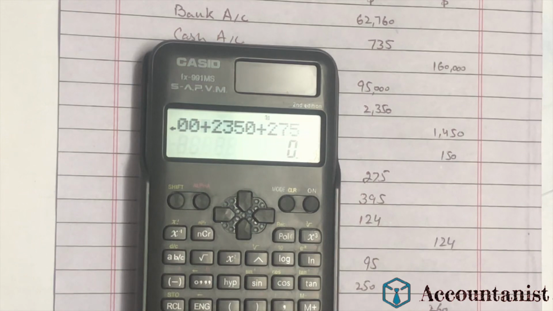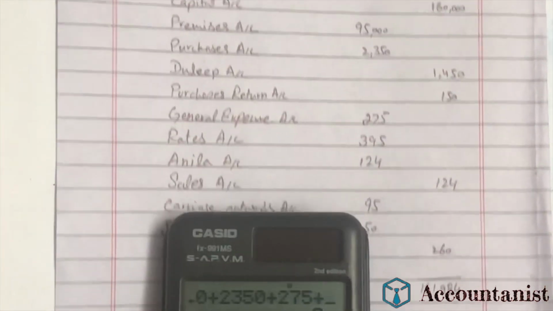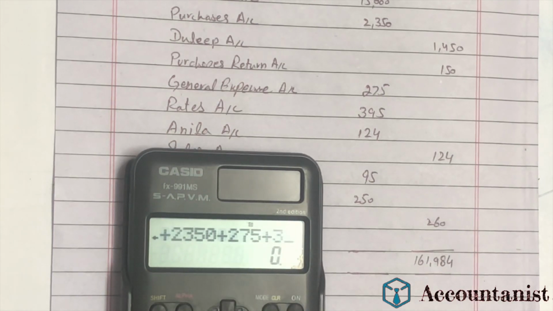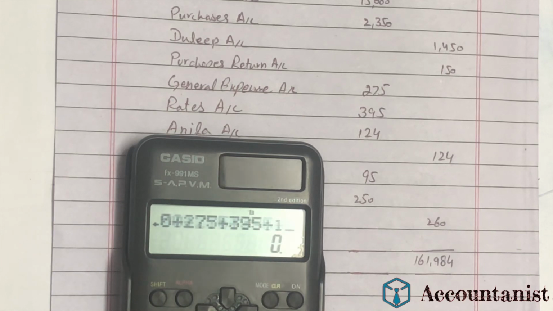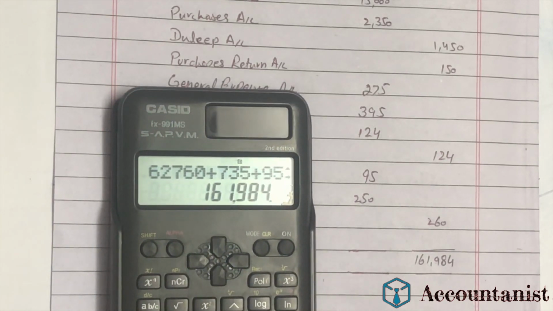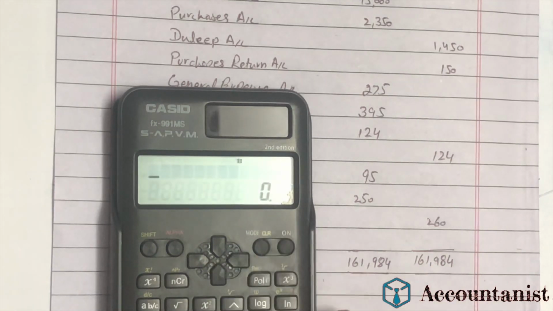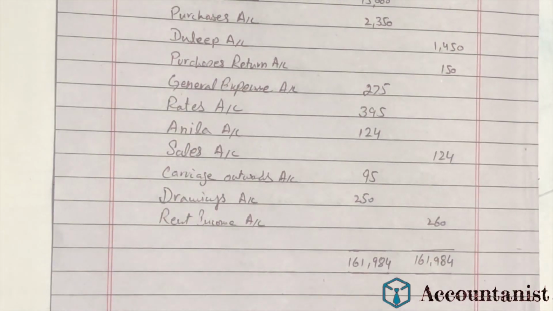Now the next number that we have is 395 plus I have 124 plus I have 95 and then 250. So if I make the total, it gives me the same number that we have, 161,984.